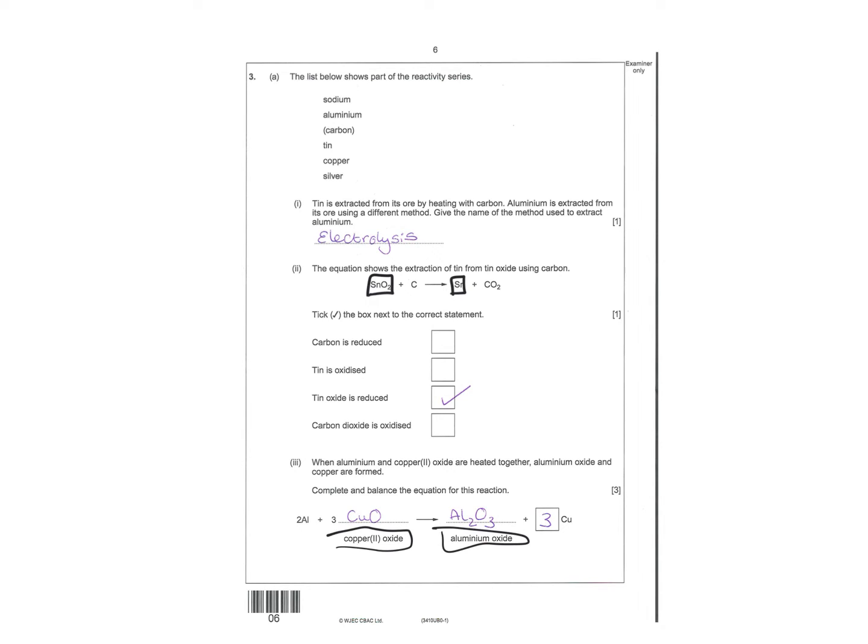This is top, swap, drop twice. Okay, so top, swap, drop twice. Okay, just using a table of ions. And then you've got 3 coppers on this side, so you need 3 coppers on this side.